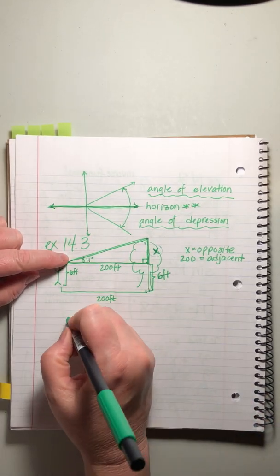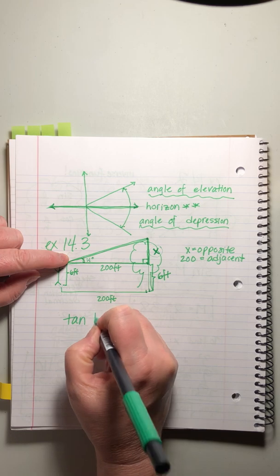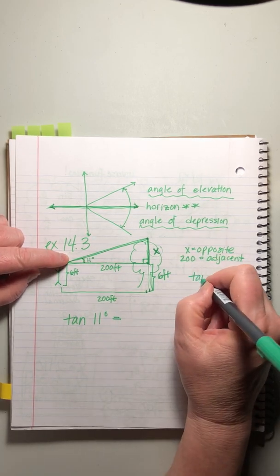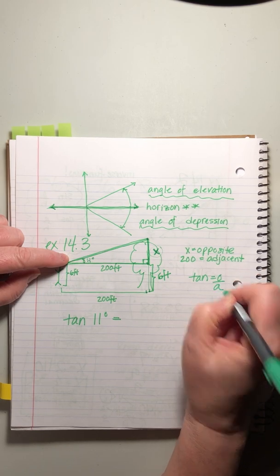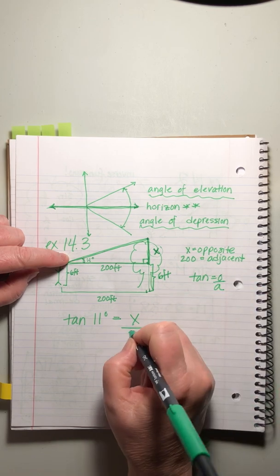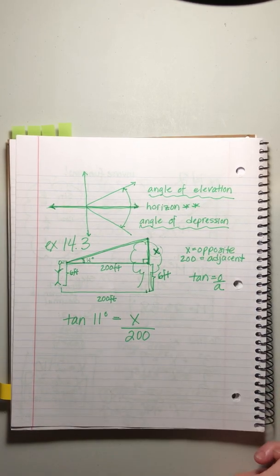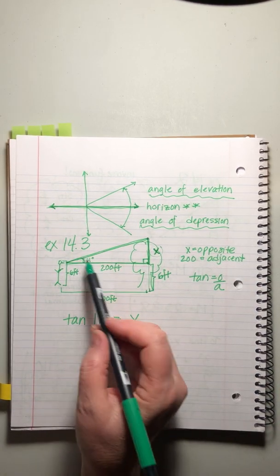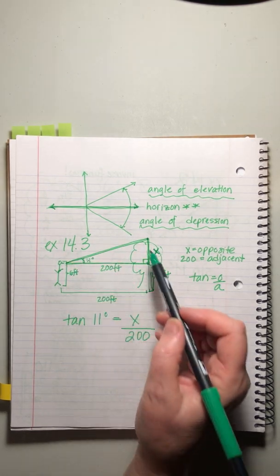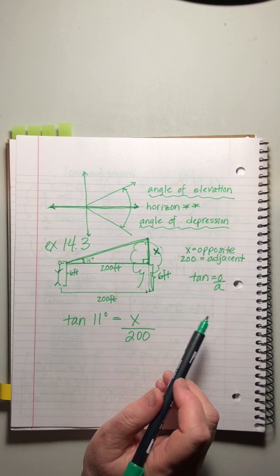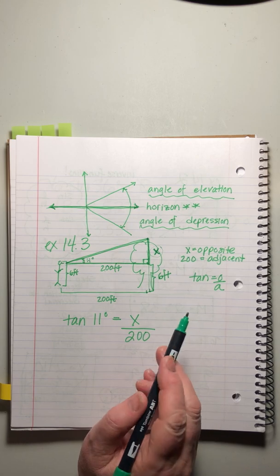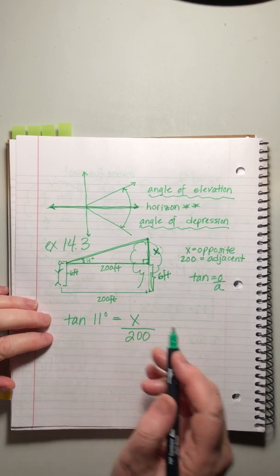And what we say is that the tangent of 11 degrees equals, let me just write this here so we have it in front of us, opposite over adjacent. The opposite, which is X, over the adjacent, which is 200. So we can just use the pieces that we know regarding this triangle to put together a little trig boy. And then, again, we can bring this up and multiply it.